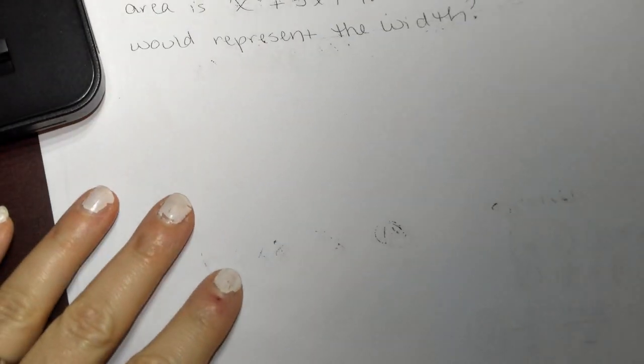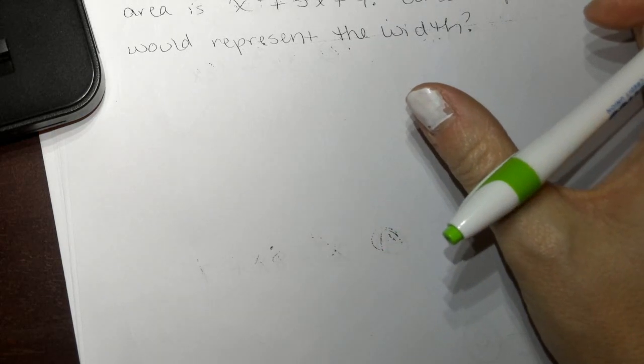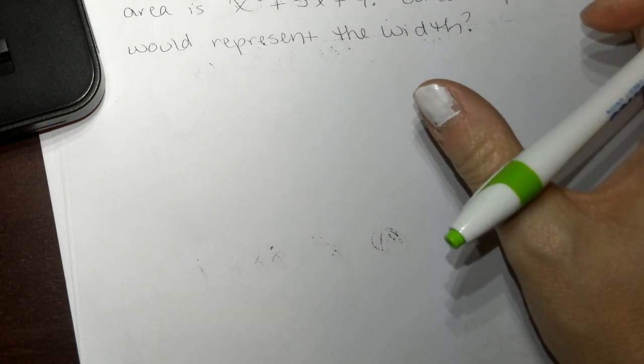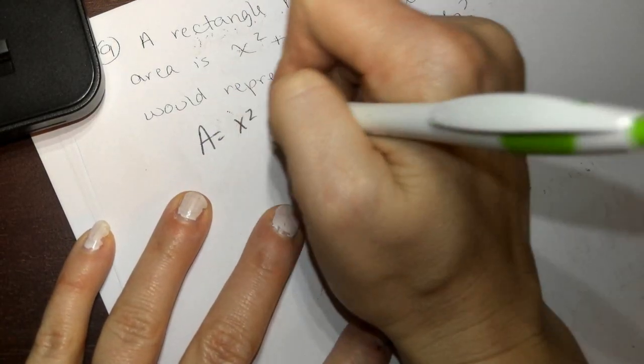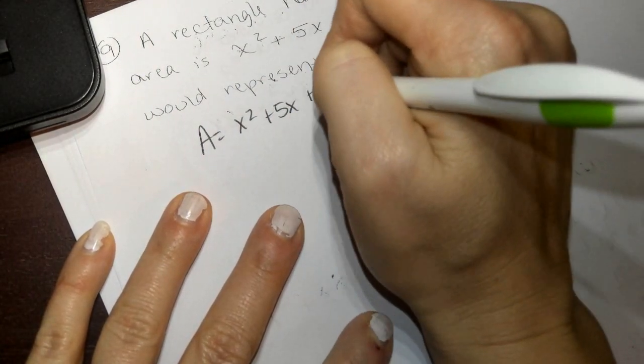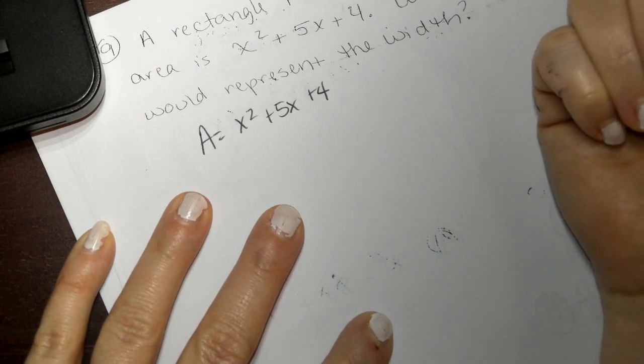Let's look at the one on the back. You guys should be able to do the rest on the front. If you have questions, let me know. A rectangle has a length of x plus 4, and the area is x squared plus 5x plus 4. I'm going to write that down. Area equals x squared plus 5x plus 4. What expression would represent the width?